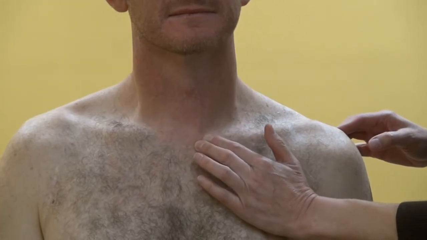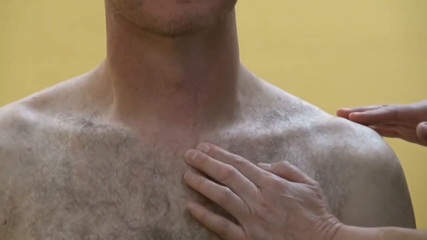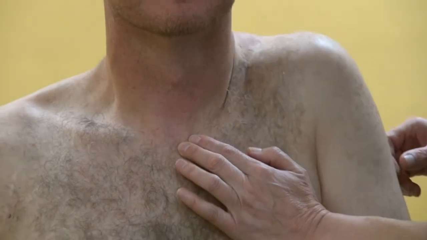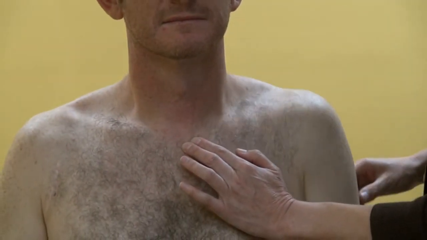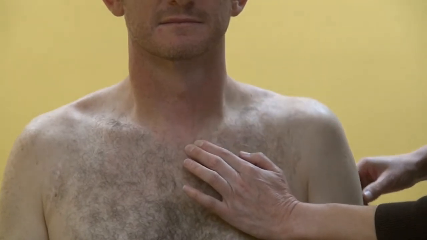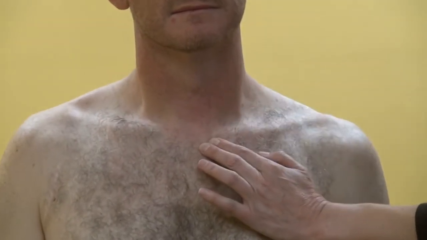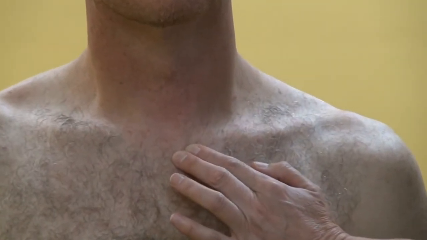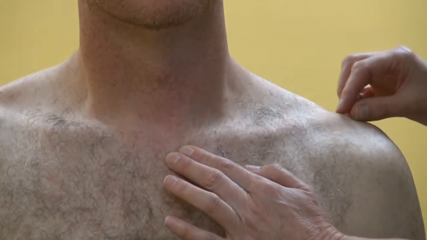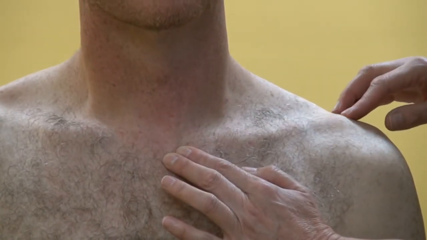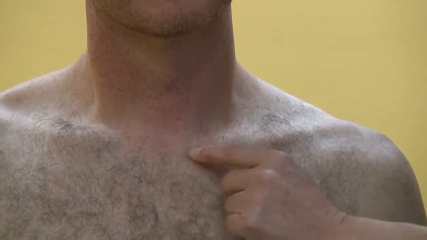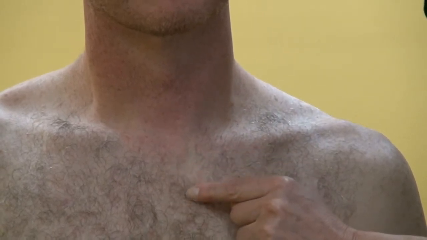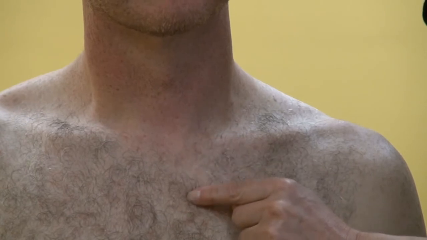We can check the movement at that joint by asking the patient to shrug his shoulder up towards his ear and relax, and again and relax. So you want to think about the movement that occurs at that joint. Of course, as the patient elevates the shoulder region, the lateral end of the clavicle elevates, then the medial end of the clavicle is going to depress.